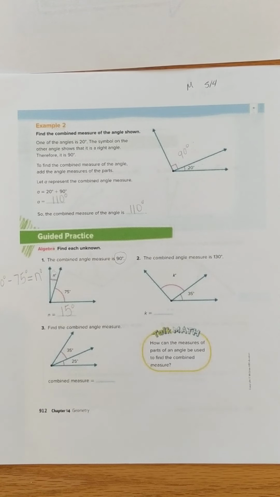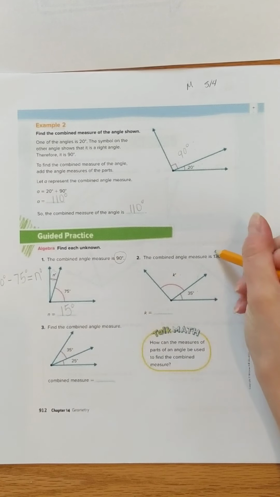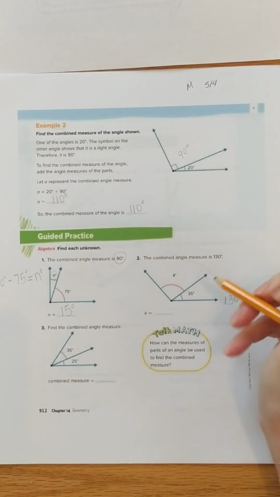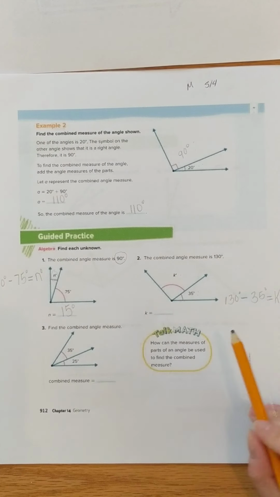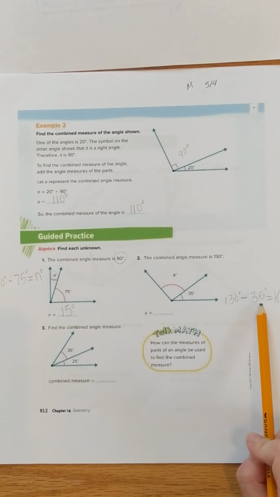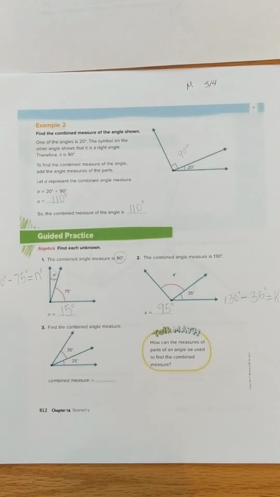Okay, number 2, it says the combined angle measure is 130. So when I add this 35 degrees and this unknown number, it will equal 130 degrees. So we can start with that whole amount, 130 degrees, and take away the part that we're given, 35 degrees, and that will give us our unknown of k degrees. So in your calculator, you're going to type in 130 minus 35 equals, and you should get 95 degrees.